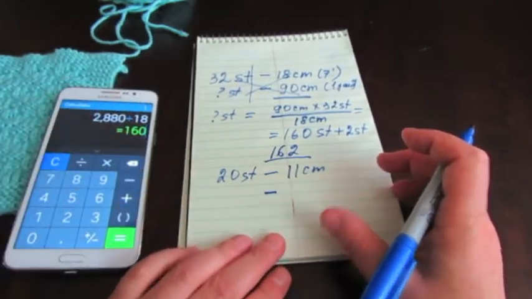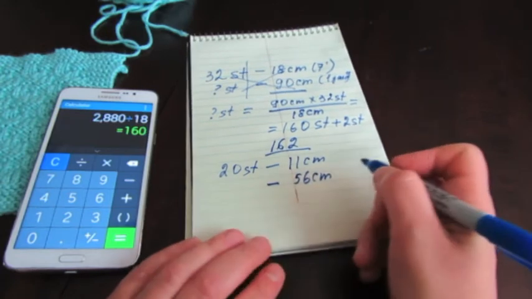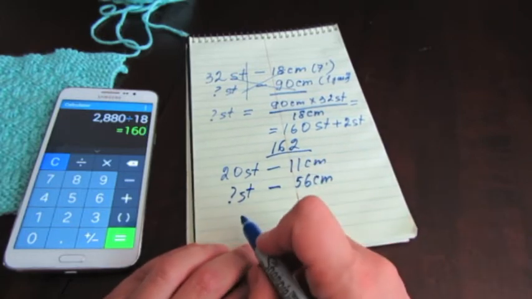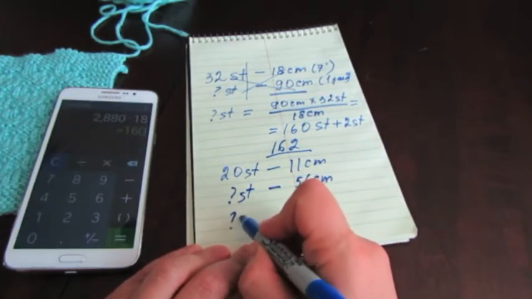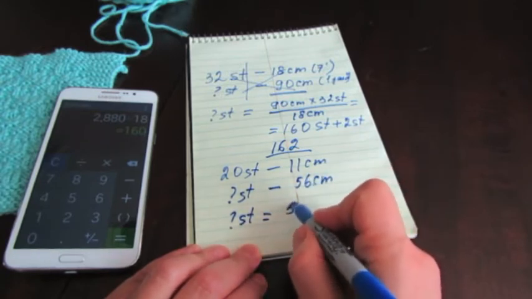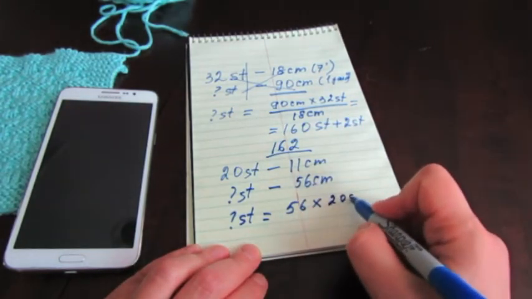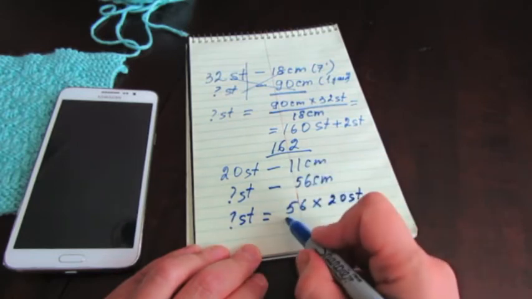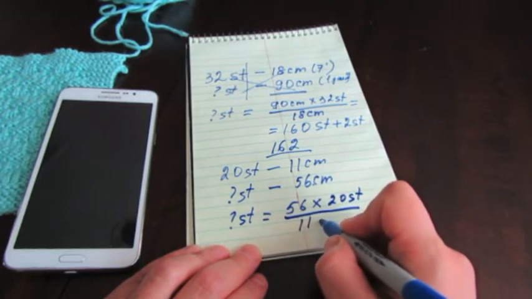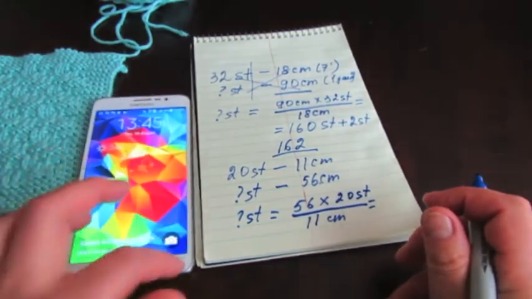If your sample has 20 stitches and it measures, for example, 11 centimeters, and for your project you need to start with say 56 centimeters, and you do not know how many stitches to cast on, you do exactly the same thing. So in this equation, the number of stitches will equal x, 56 on the other side, so 56 multiplied by the number of stitches of your sample and divided by the width of your sample, 11 centimeters, and that will give us the number of stitches that we need to cast on.